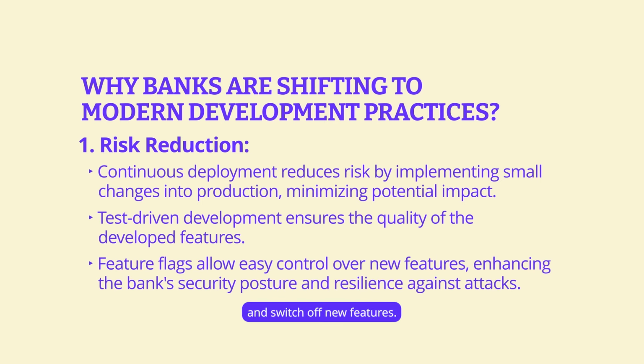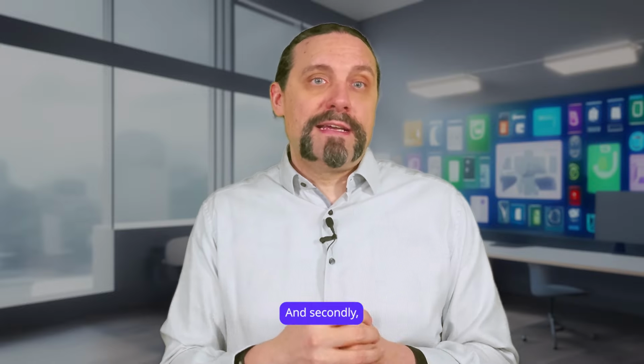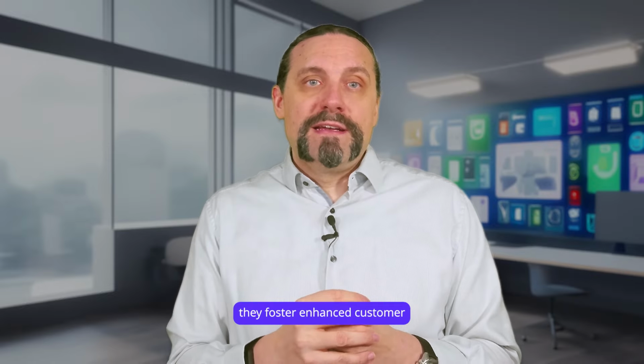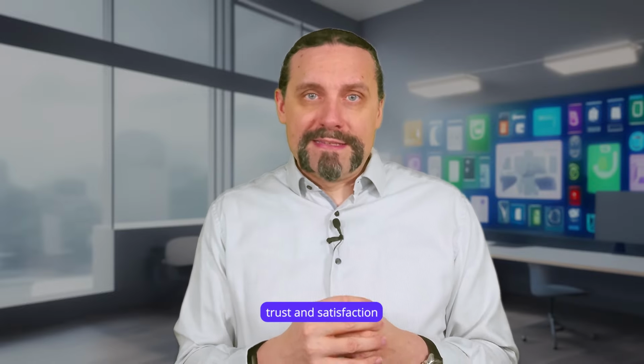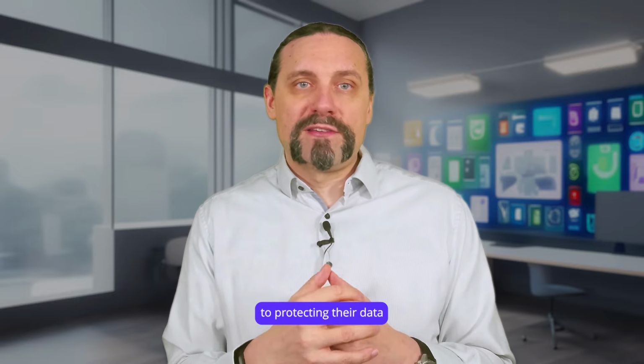And this significantly improves the bank's security posture, making their application more resilient against attacks. And secondly, they foster enhanced customer trust and satisfaction by demonstrating a commitment to protecting their data and privacy.